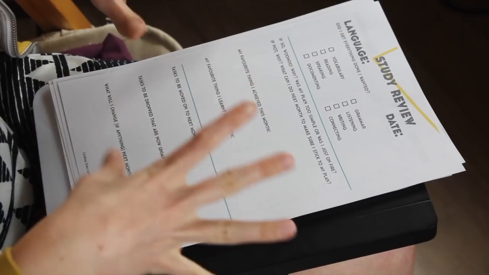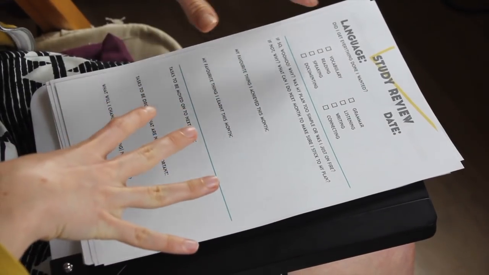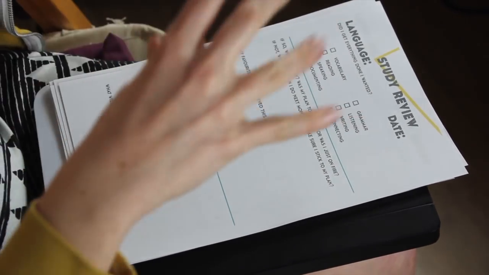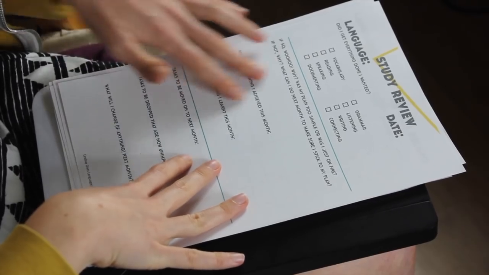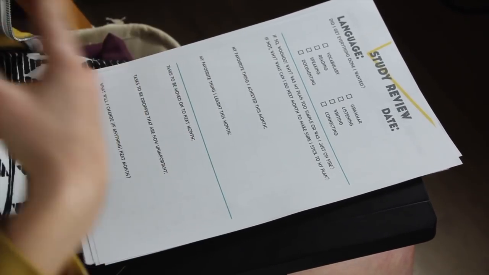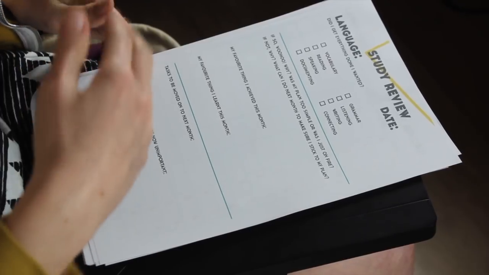And finally, study review. So the study review page is after any session. This page is really, really versatile. After any session, did you get everything done that you wanted? You know, for every kind of aspect of that. And, you know, why was that the case? It's kind of just analysing and reflecting and reviewing everything that went on. And then thinking about going forward. You know, tasks to be moved on to next month, things to be dropped, and what are you going to change.